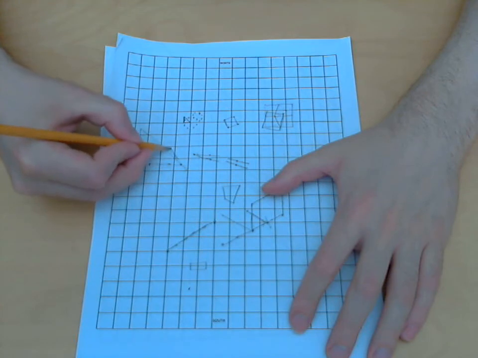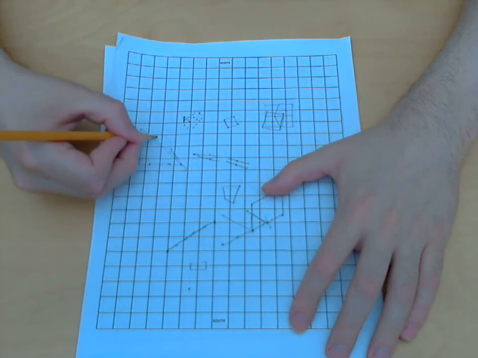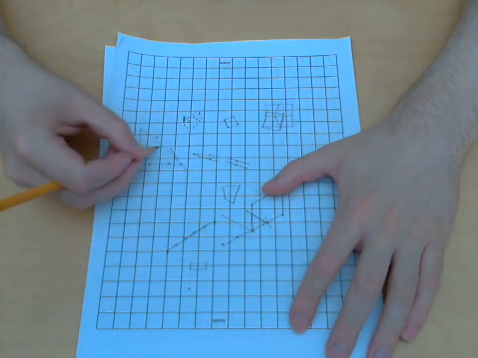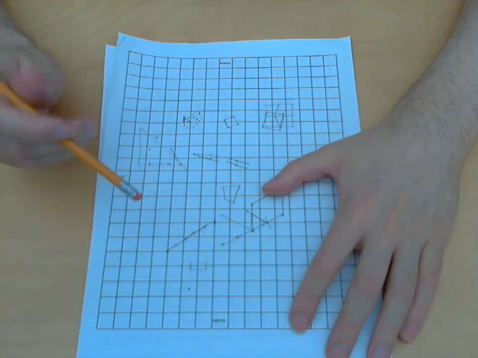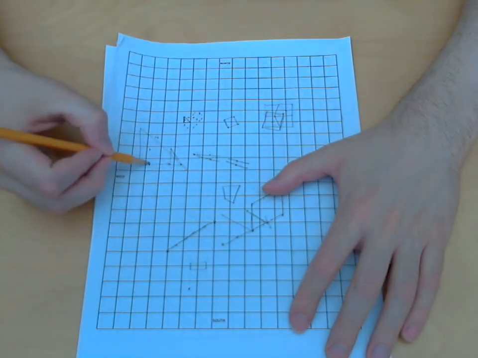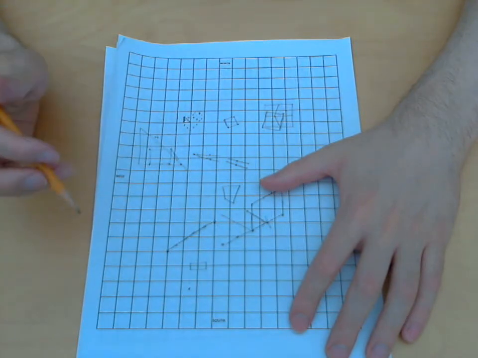So it looks like that. 2/3 down, 1/3 over, 2/3. Sorry, 1/3 over. Anyway, so you kind of get the idea. You can get all these useful corners, and they'll be unique.